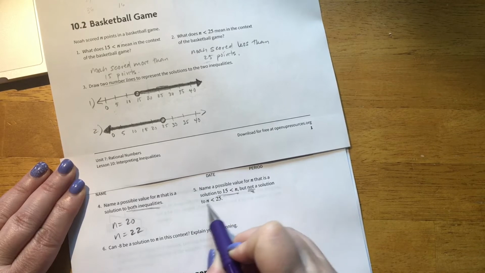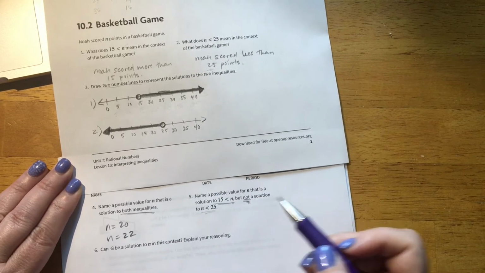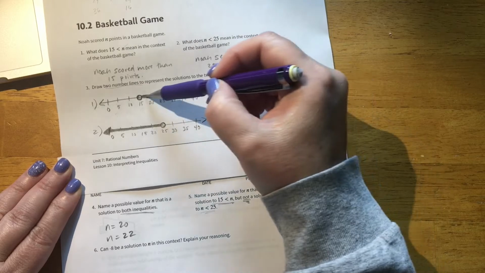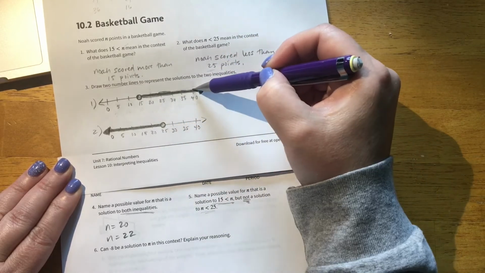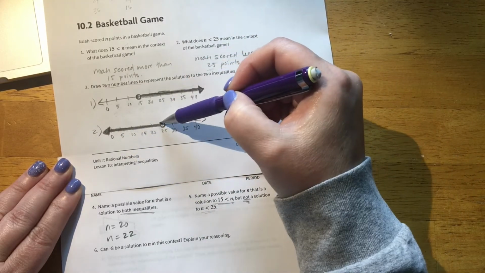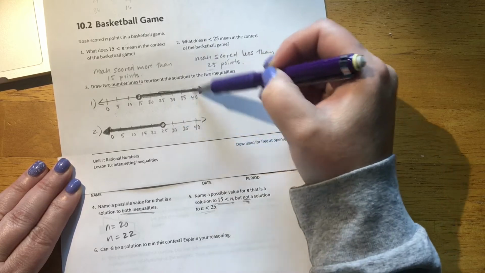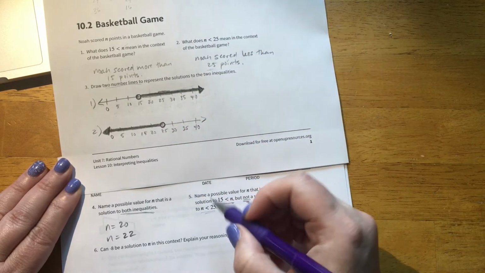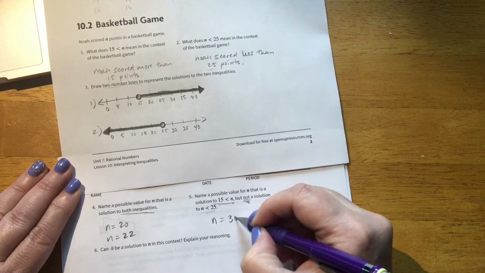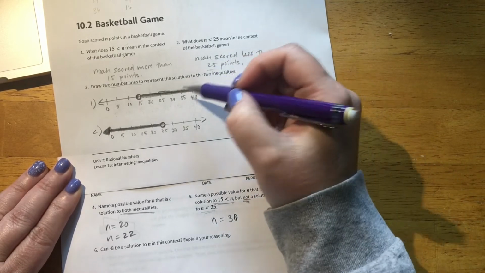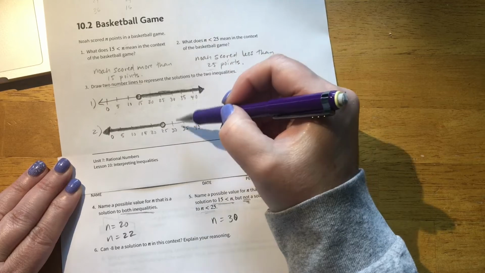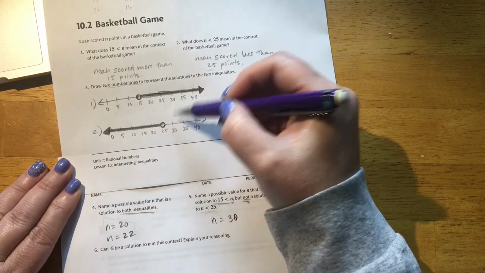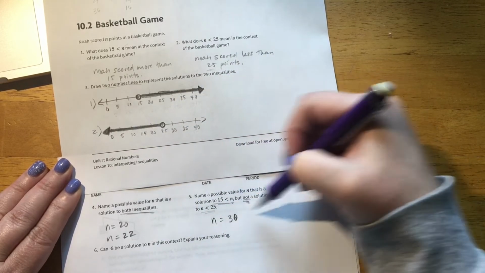Number 5, name a possible value for n that is a solution to the first one, but not a solution to this one. Okay, so we want something that is on this arrow, but is not on this one. So that looks like we're gonna have to go up into this range, aren't we? How about 30? Can n be equal to 30? Well, if it is, then it is on this arrow, but it's not on this arrow. So that actually is true for this statement, isn't it?